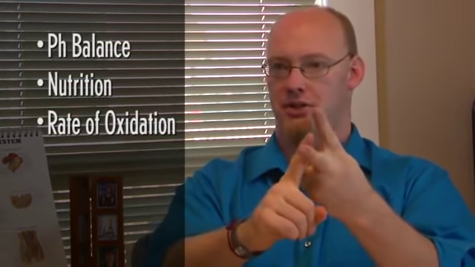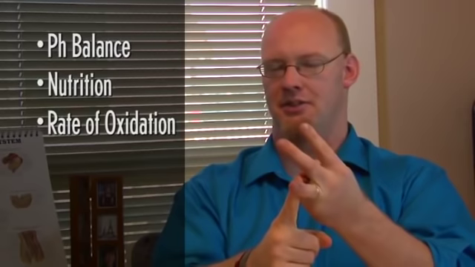So the three things that massively affect our microbes are our pH, our nutrition, and our rate of oxidation. The higher our rate of oxidation, the more waste gets developed in our body. As the waste builds up, our pH drops. It changes the environment. Remember, pH is one of the first things. As that pH drops because of the waste building up in the system, it starts to negatively affect our microbes.